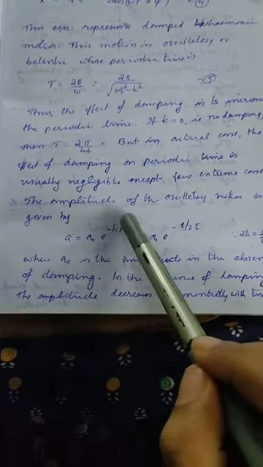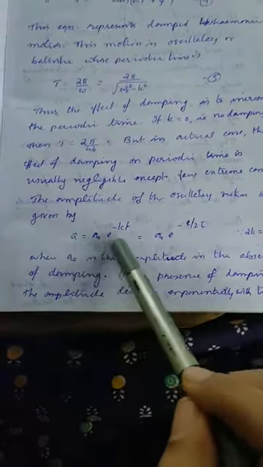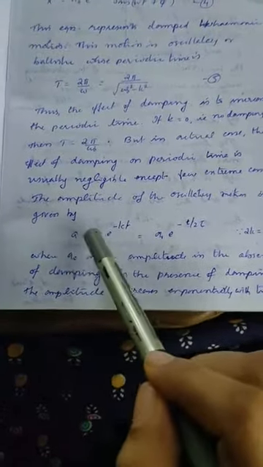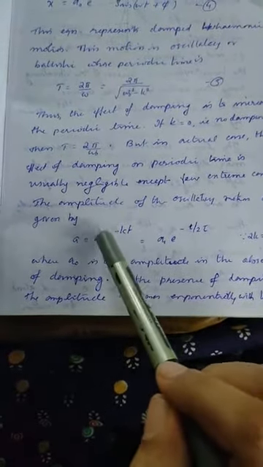So in the damped harmonic oscillator, the amplitude is this, and this term represents the amplitude if there is no damping.